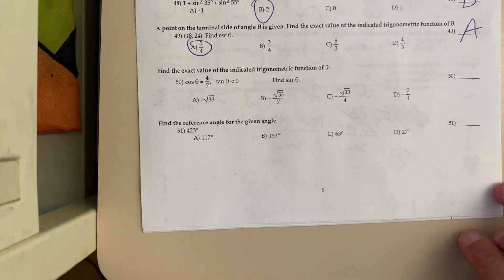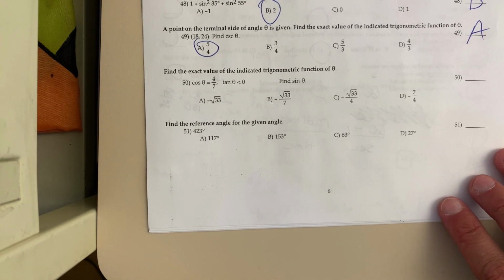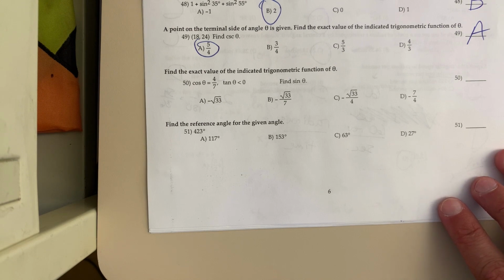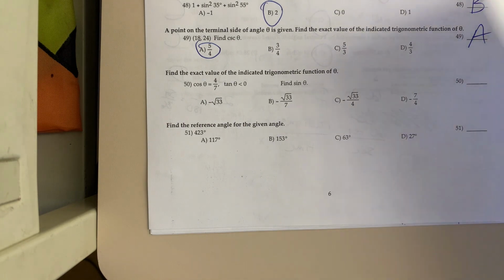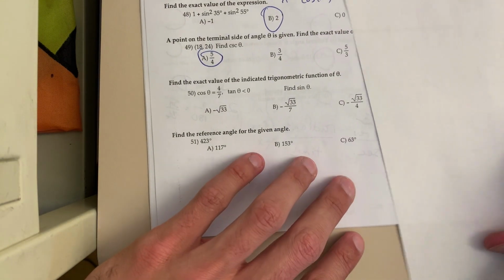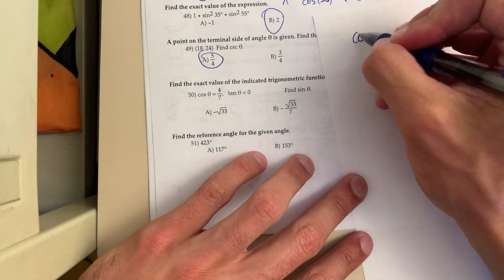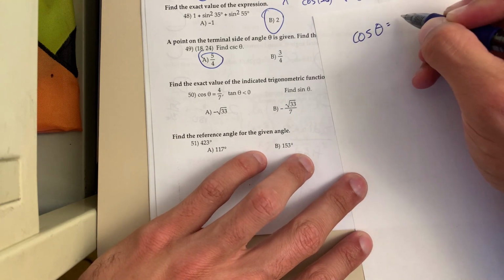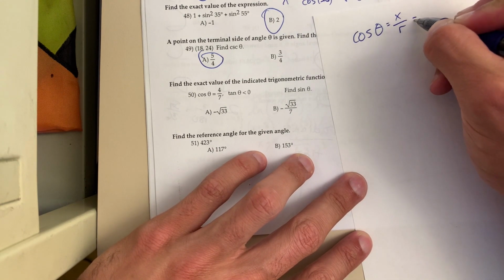All right, two more on this page. Number 50, cosine of theta is 4 over 7. Tangent of theta is less than 0. Find the sine. So some more work to do here, similar to the last one. Again, when I'm given cosine, I'm given an x value and the radius.